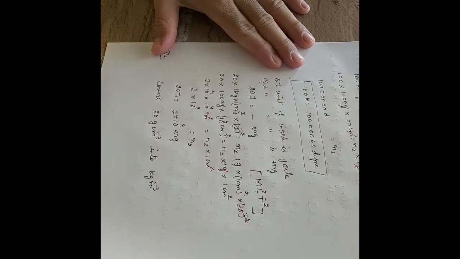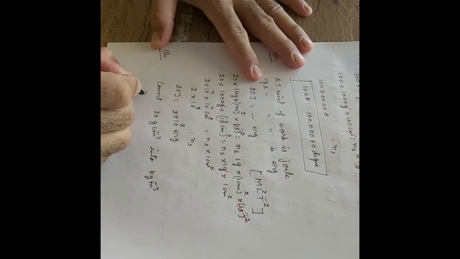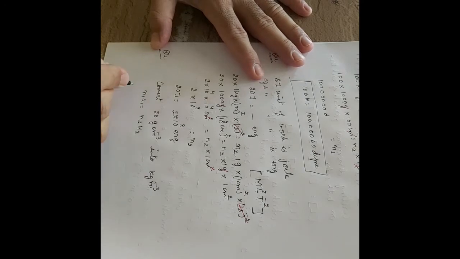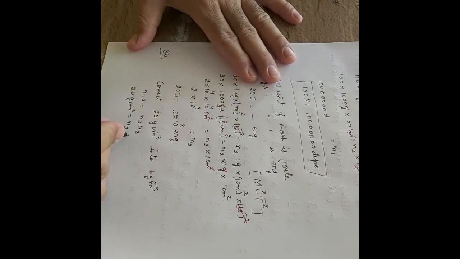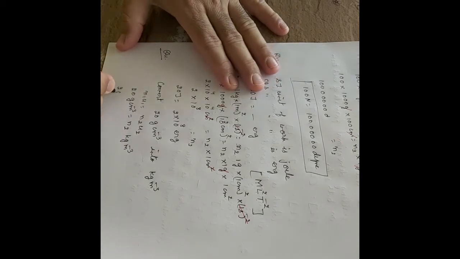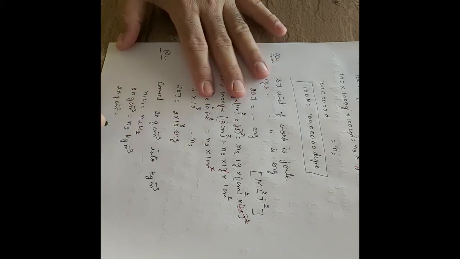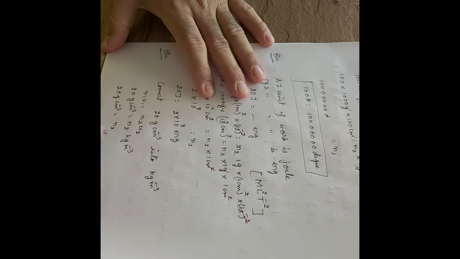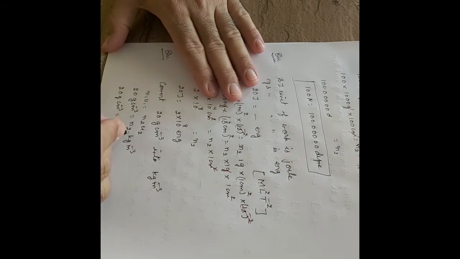Let's do this. Now use N1 U1 equals N2 U2. What is N1? 20 gram per centimeter cube. What is N2? I have to calculate. And what is U2? It is kilogram per meter cube. So here it can be written as 20 gram per centimeter cube. And what is N2 here?